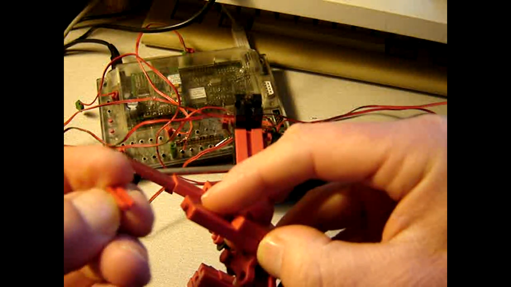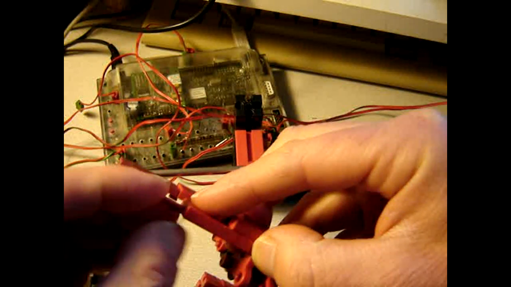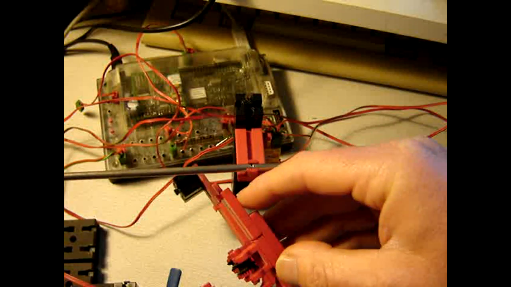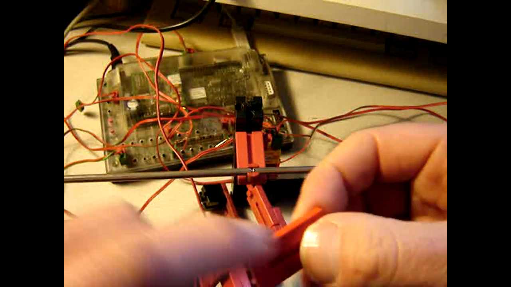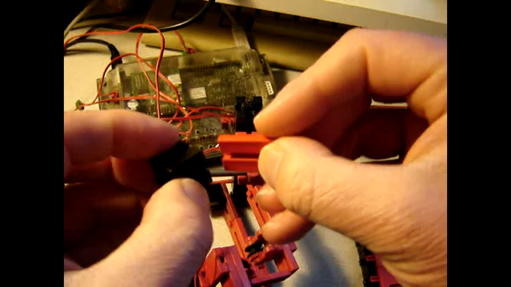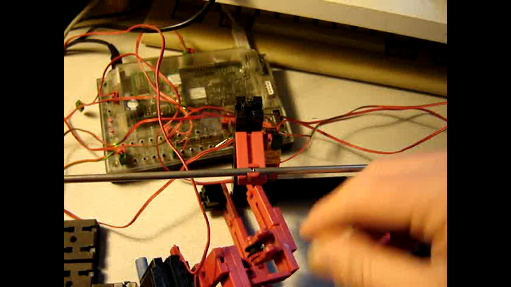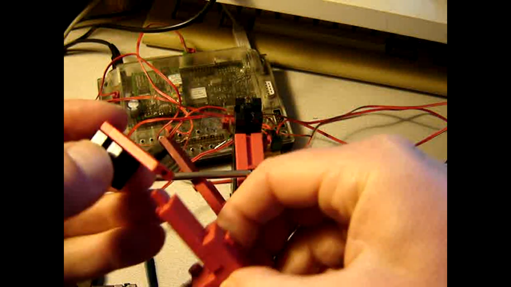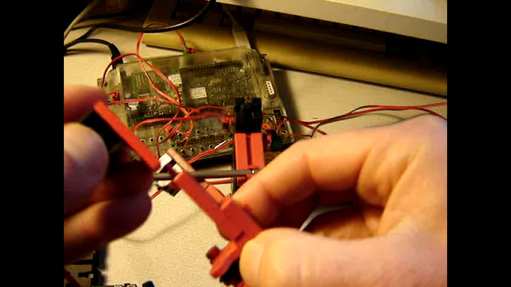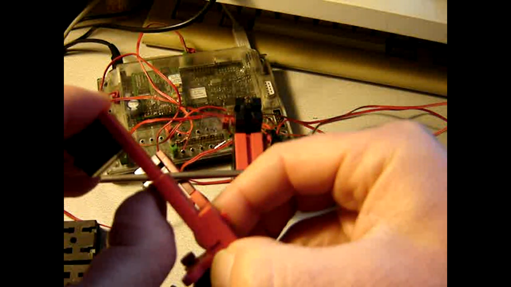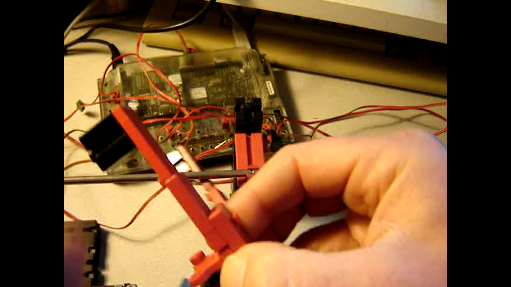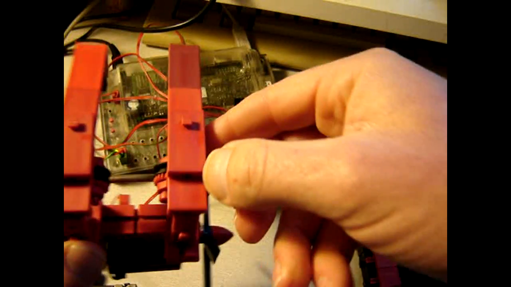So I put this piece in here, I put this black block here, and I end it up right like this. Now let's see what happens.